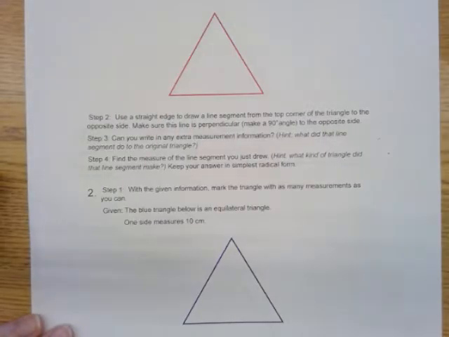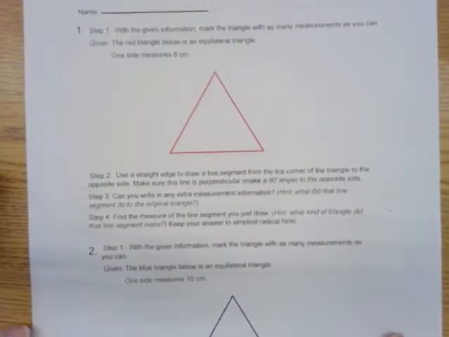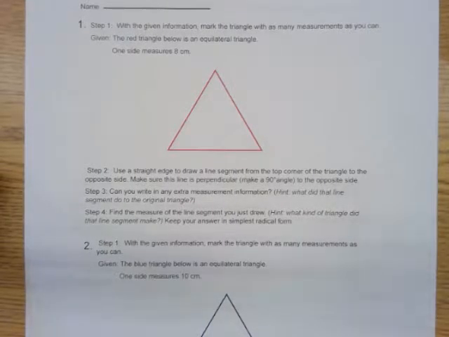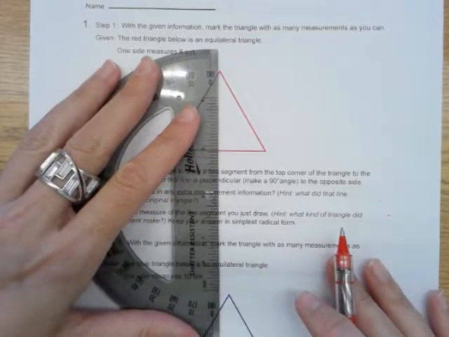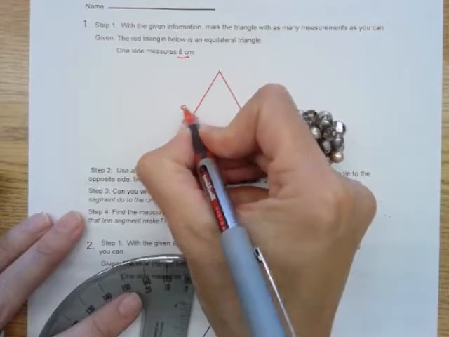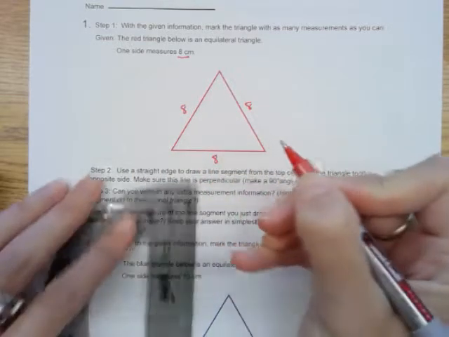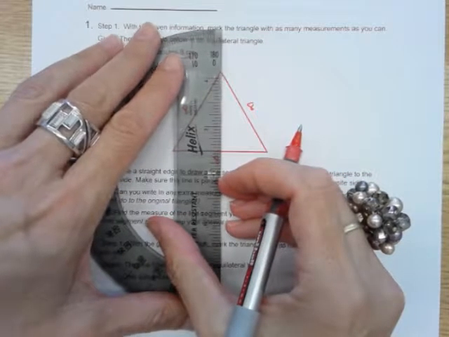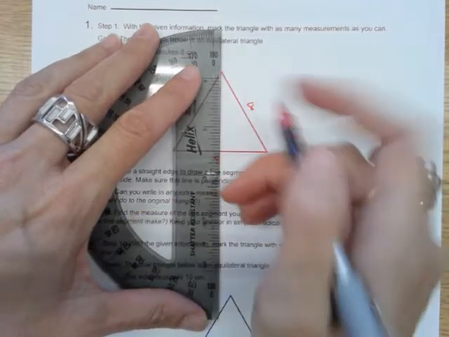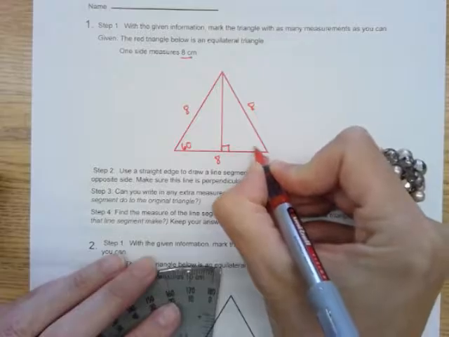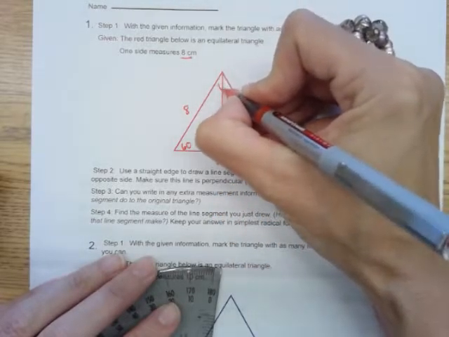Today in class, we did this investigation. We took a simple equilateral triangle and marked it up. I just gave you that 8, so we got 8, 8, 8. If I take this perpendicular line and drop it from the top vertex, I cut this triangle in half. Since it's an equilateral triangle, all of these angles are 60 degrees.